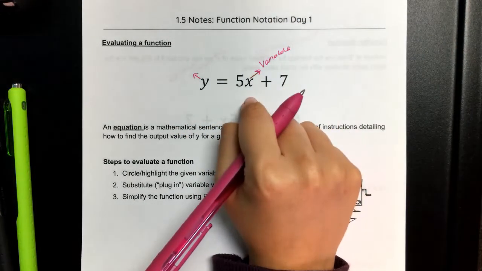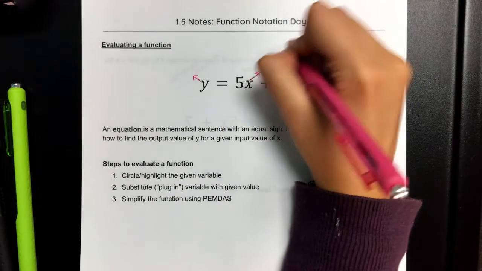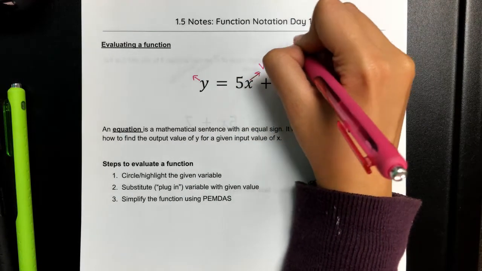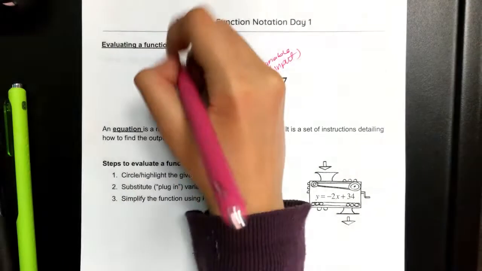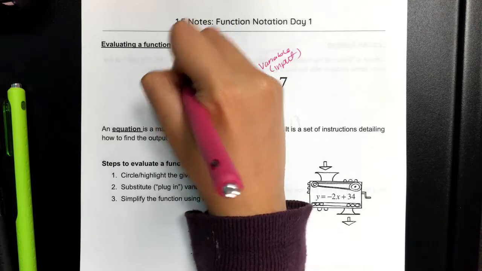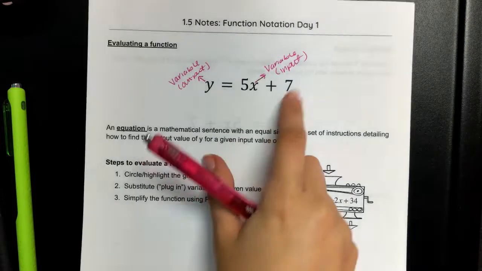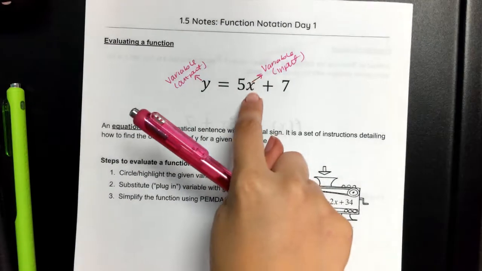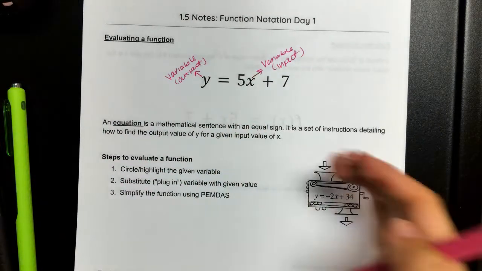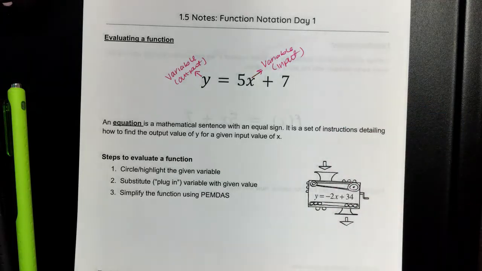Now we want to be specific. We don't just want to say we have an x variable. We want to say our x variable is our input variable, and our y variable is our output variable. So what we mean by input and output is, depending on what we use for x, it will change what we get back from y. So you kind of think of it as a machine. You input something into your equation, and depending on what you input, you get something else out.